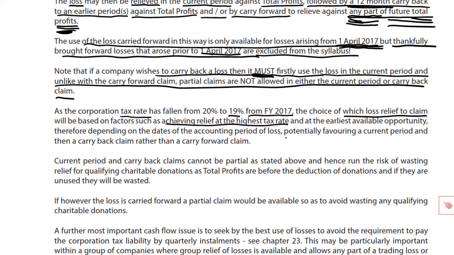But that rate had been coming down over the years. It had come down to 20% in FY16 and then to 19% from FY17. So if you were able, depending on what is the accounting period of loss and what relief you are claiming, to carry back to a period prior to FY17, then that would guarantee that the loss is being used at a higher tax rate.